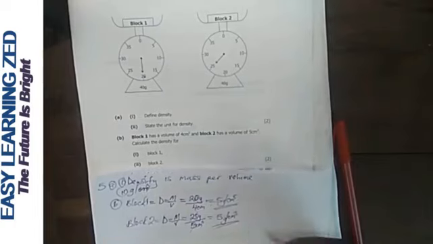When we divide, it gives us 5. We use gram and centimeter as the unit, so we have 5 grams per centimeter cubic, and this is the answer. As you can see, block 1 and block 2 have the same density.